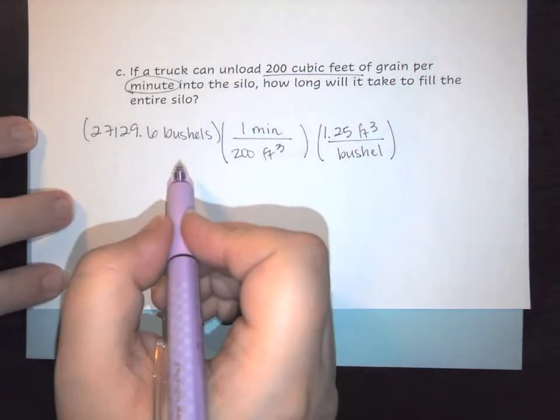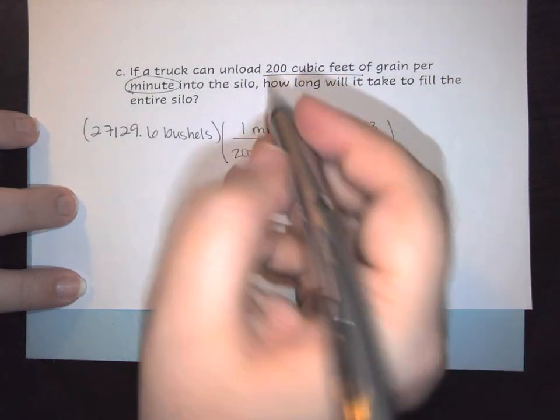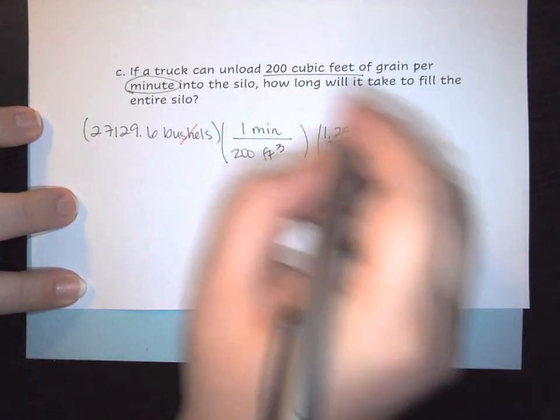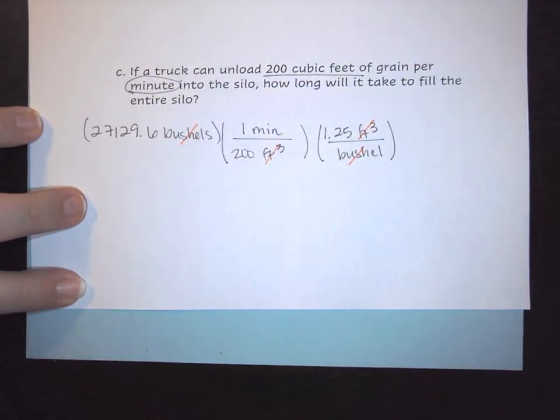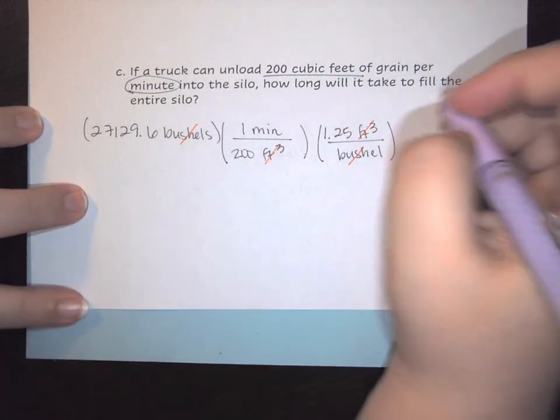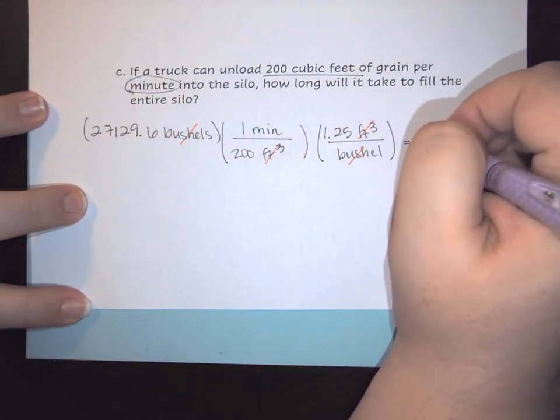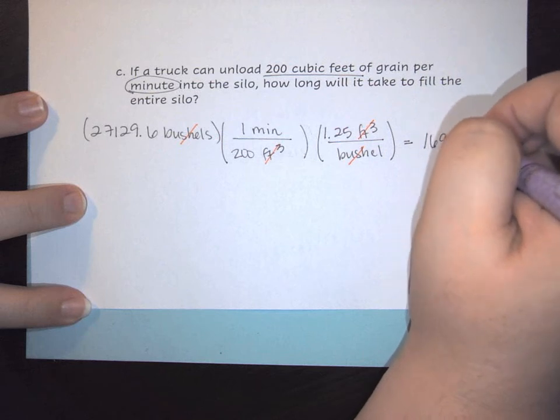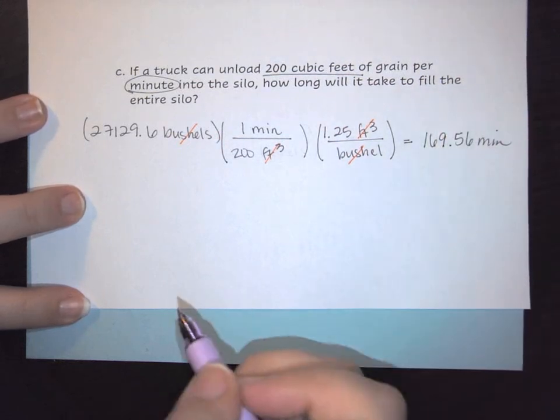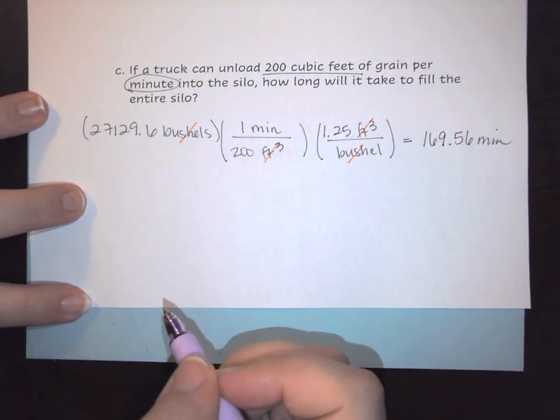And this right here, if you notice, we're going to be able to cross off my bushels and cross off your feet cubed and leave you with minutes. So this is going to give you a total of 169.56 minutes. Now we can also convert that into hours.